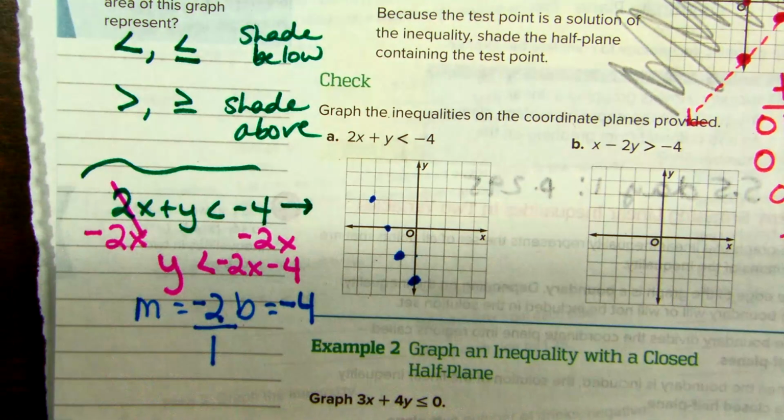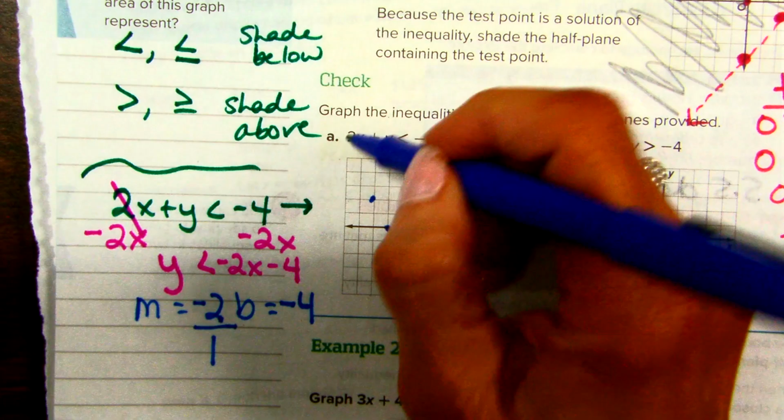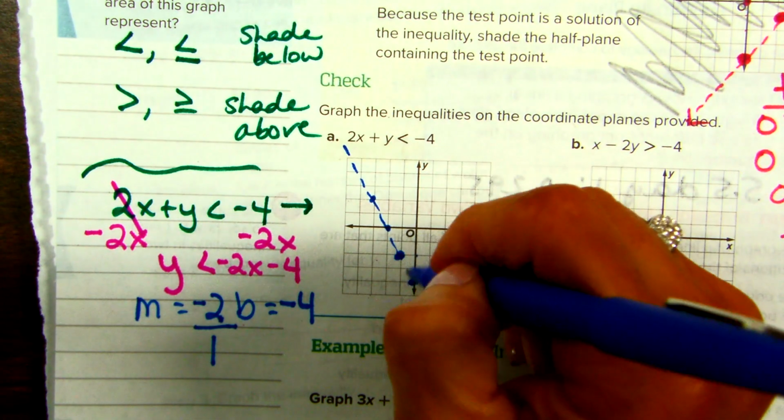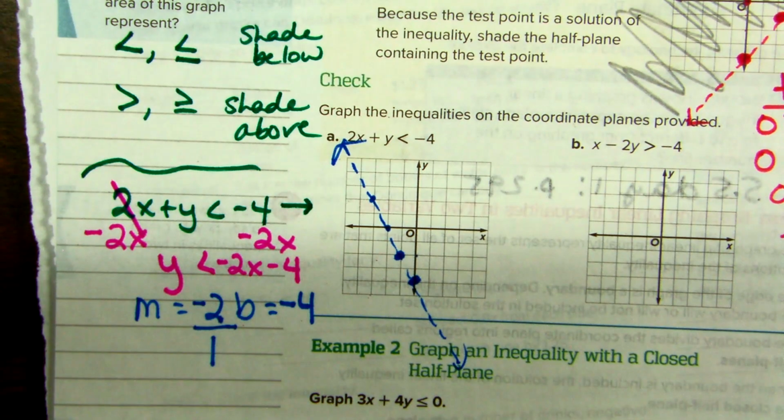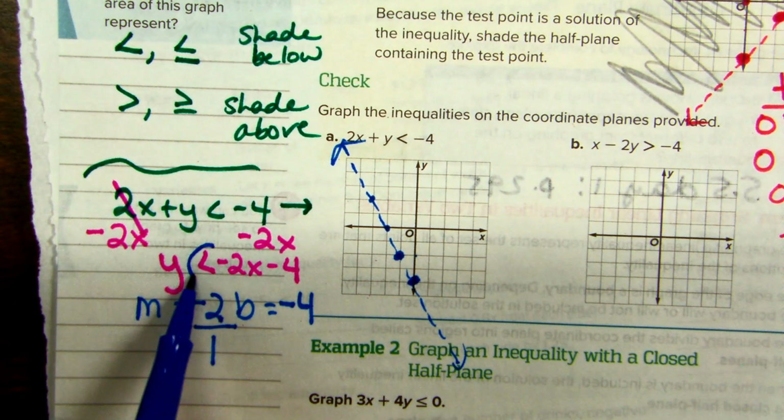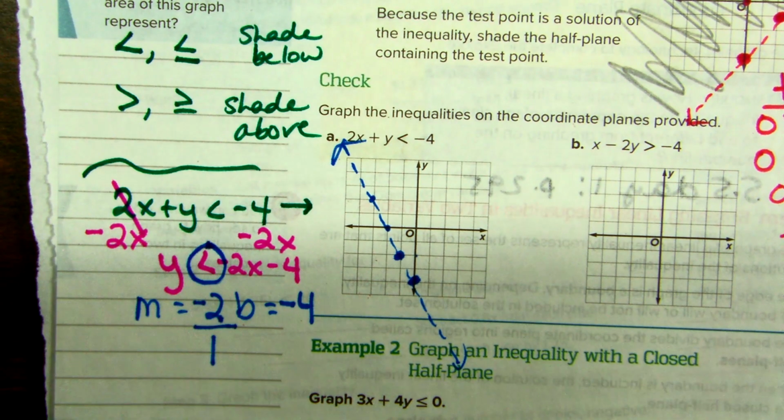Is this one going to be solid or dotted? Dotted, because it doesn't have the equal to sign under it. So you just dot it, and then we have to shade. This one is less than. Less than means below. Less, lower, below.